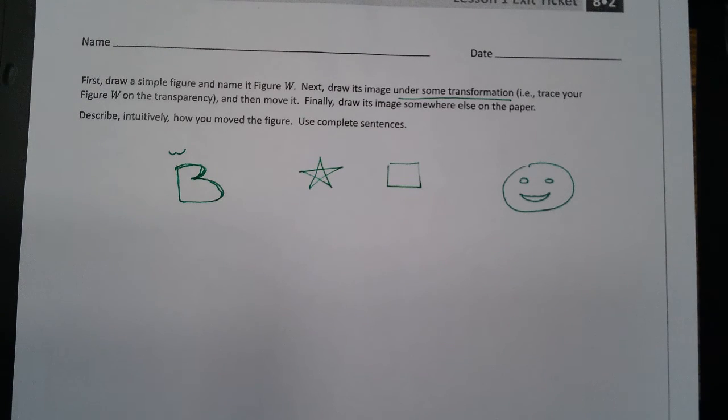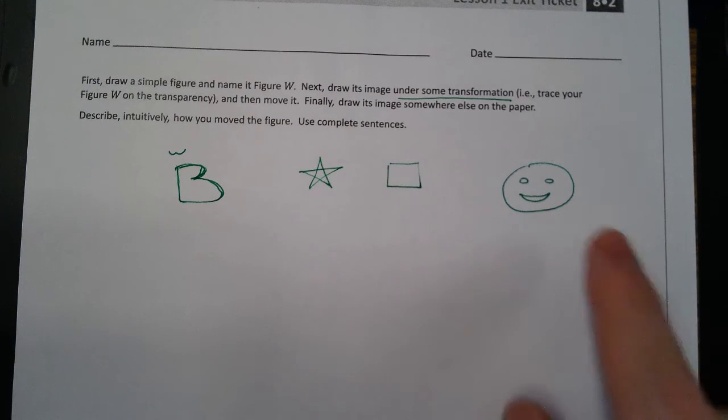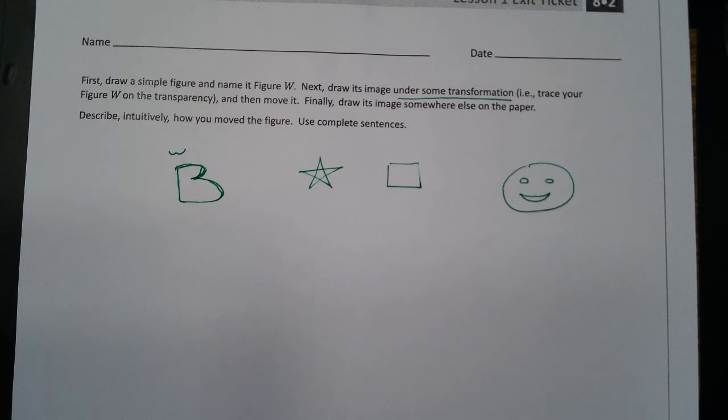And then today I'd like you to take a picture of your exit ticket using either a phone, a camera, or the camera on your Chromebook will do it. But you are going to take a picture of your exit ticket and then turn it in on the Google Classroom for the evidence that you completed today's work. So that is what you need to do today for the exit ticket. Draw a figure, move your figure, tell me how it moved, and then please turn in a picture of your exit ticket.